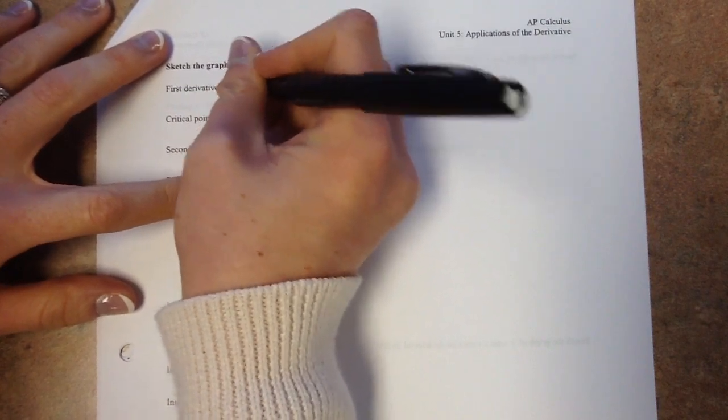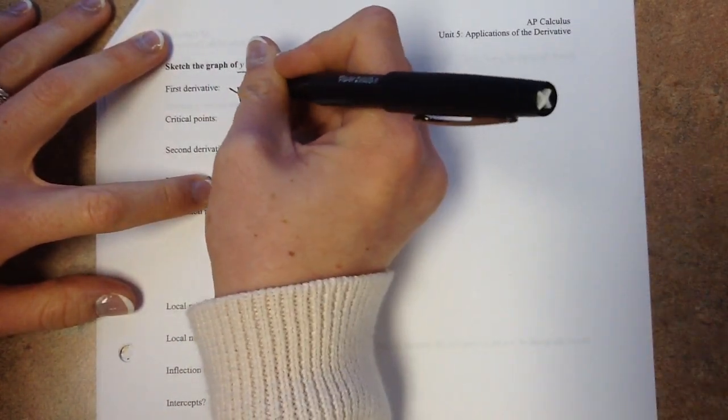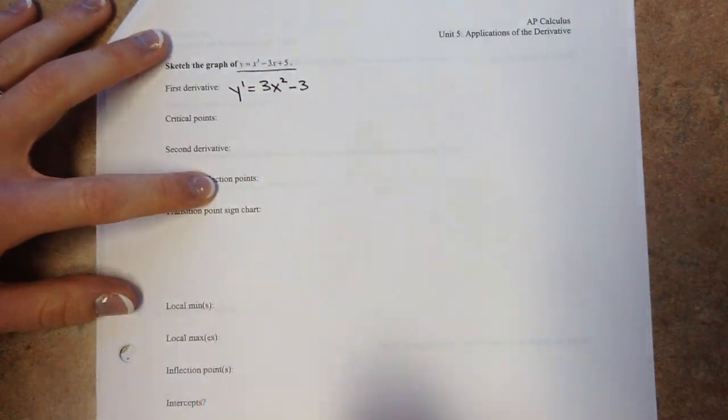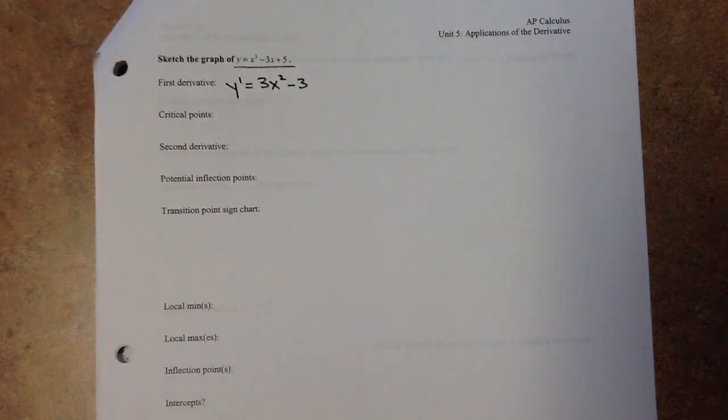So the first derivative, y prime equals the derivative of x cubed, which is 3x squared, and the derivative of negative 3x is negative 3, derivative of 5 is just 0. So that is your first derivative.